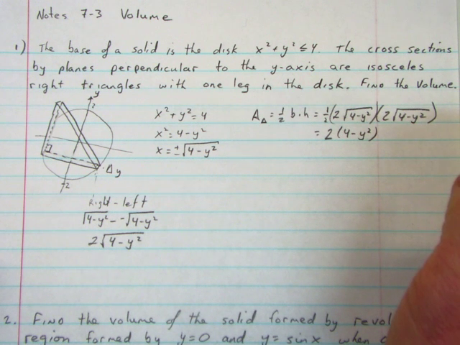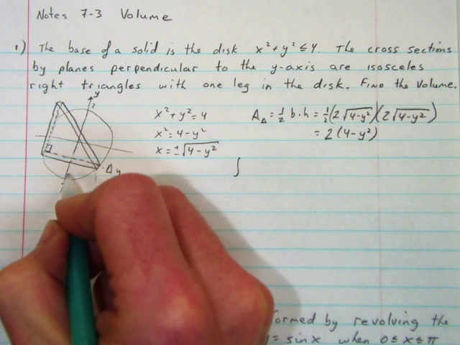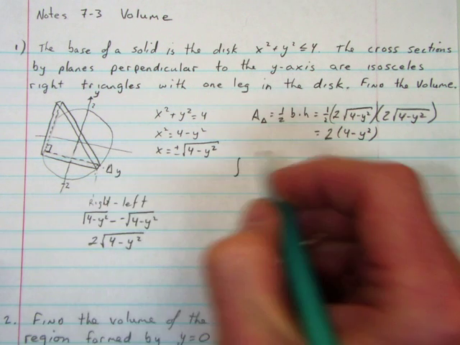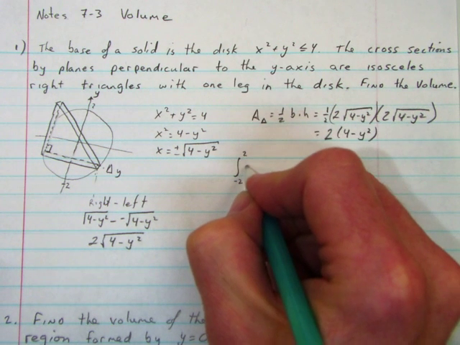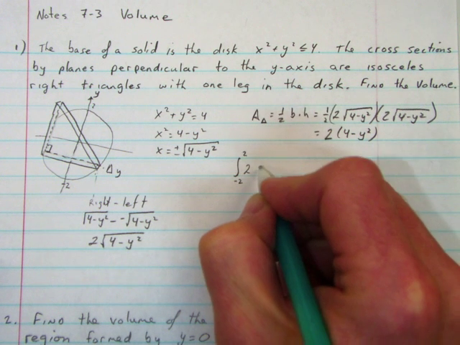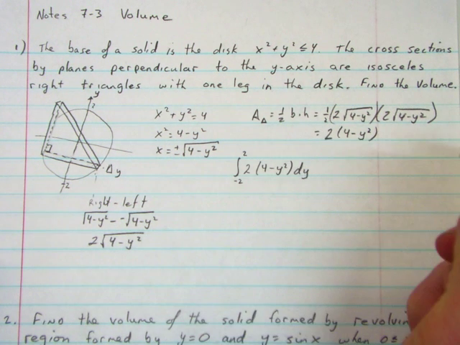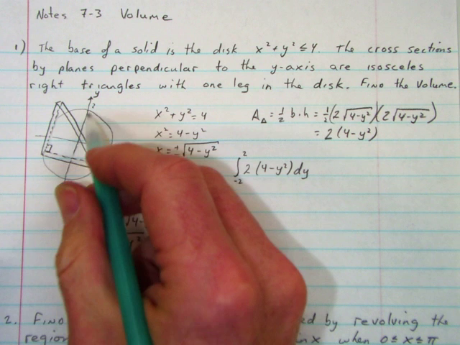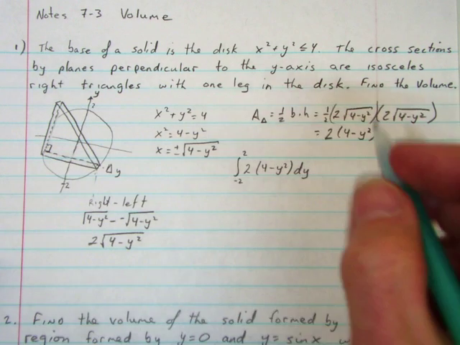So now we could say the integral from our lower limit, we're going to go along the y-axis, remember, since our integral is going to be a dy, we'll have negative 2 to 2 of 2 times 4 minus y squared times our thickness of dy. Now another thing that could be nice with this one is to realize we have symmetry going from negative 2 to 2. From negative 2 to 0 is going to be the exact same thing as from 0 to 2.